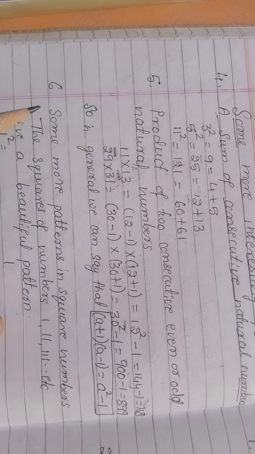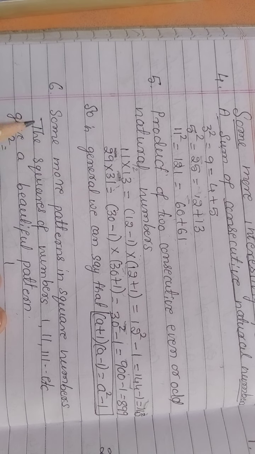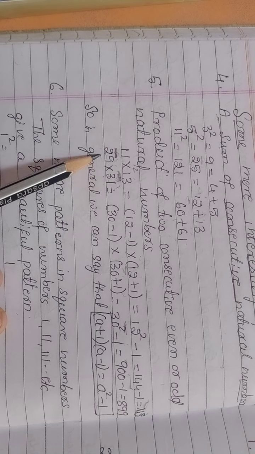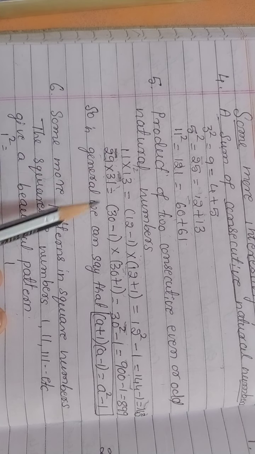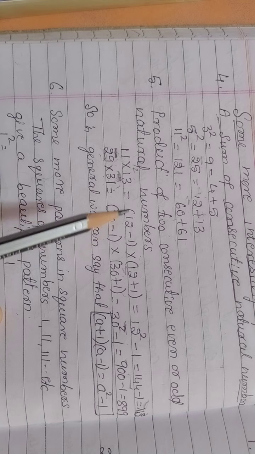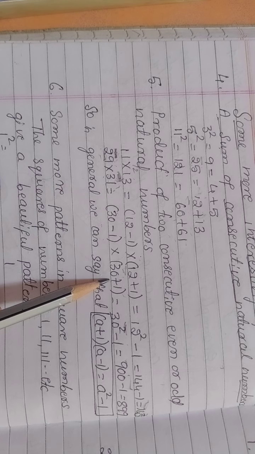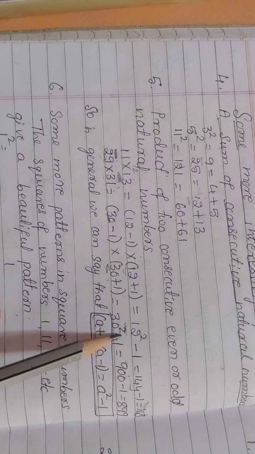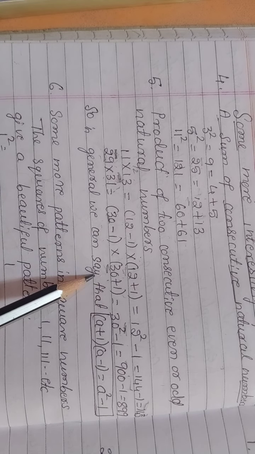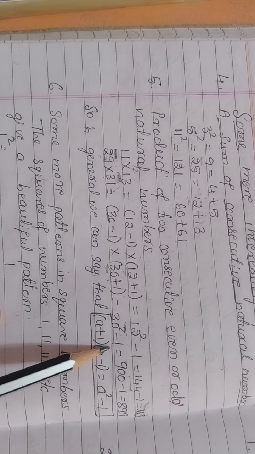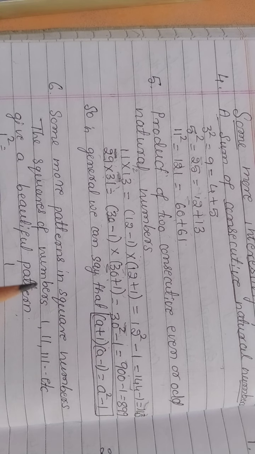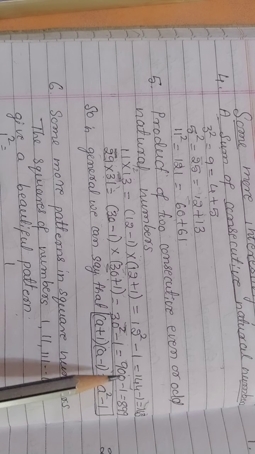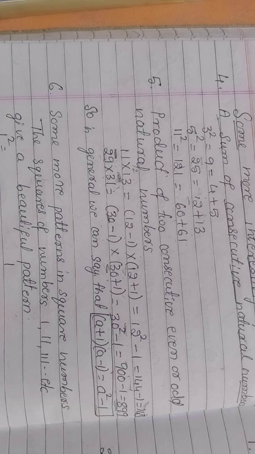In the same way, we will take bigger numbers. 29 and 31 I am taking. So the middle number between these is 30. So 29 can be written as 30 minus 1, whereas 31 can be written as 30 plus 1. Which is the common number in both? 30. That is (a plus b) into (a minus b) form. So a square minus b square, 30 square minus 1. 30 square is 900, 1 square is 1 only. So 900 minus 1 is 899.